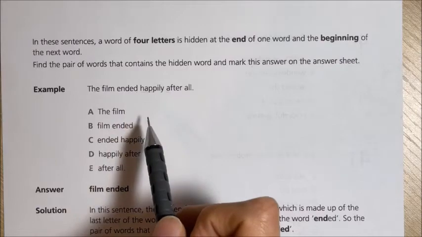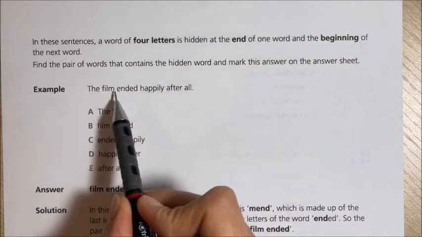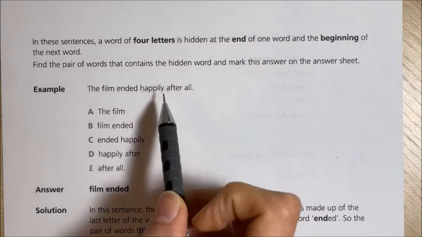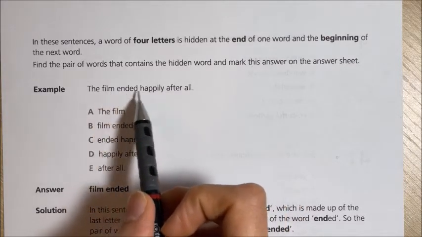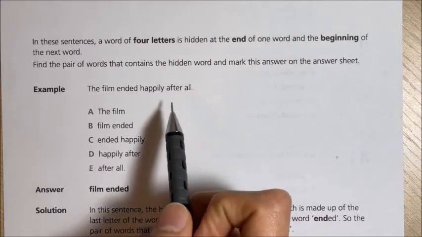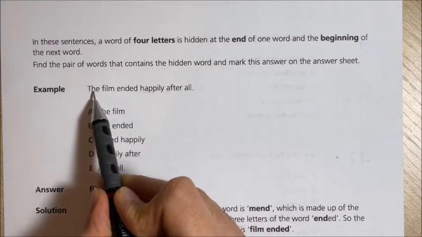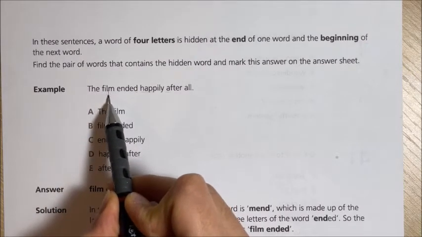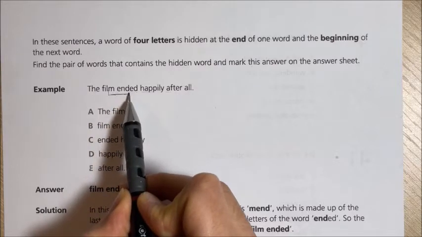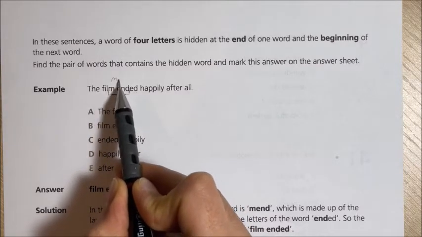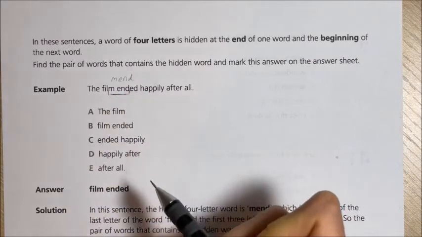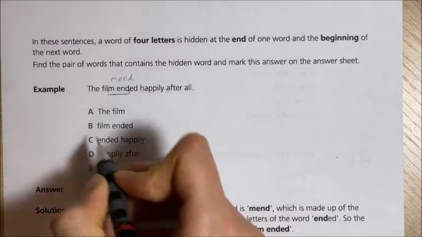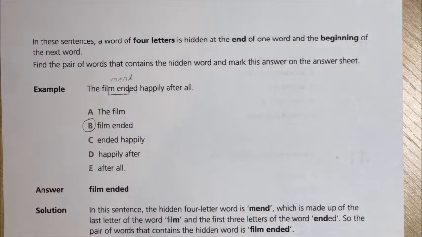In this sentence, the film ended happily after all, we need to find a four-letter word that makes sense, which is in between the words in the sentence. If we have a little peek, checking through each word as we go, we can see that there is a four-letter word between film and ended. The word mend. So the answer is film and ended, which is B.